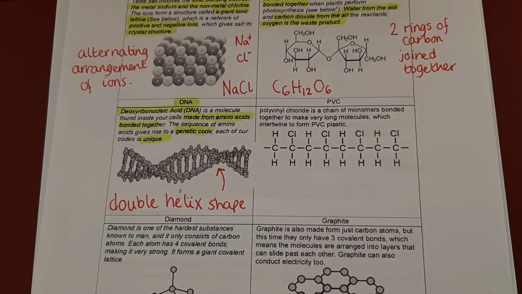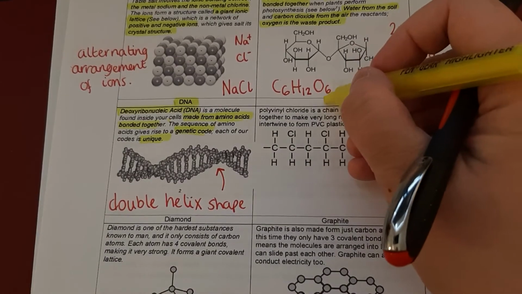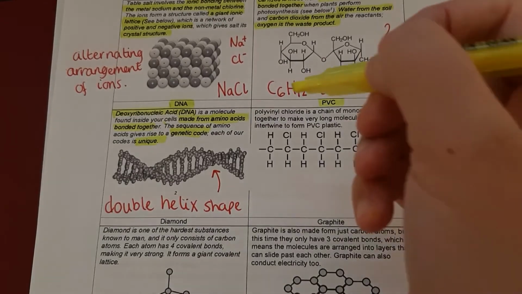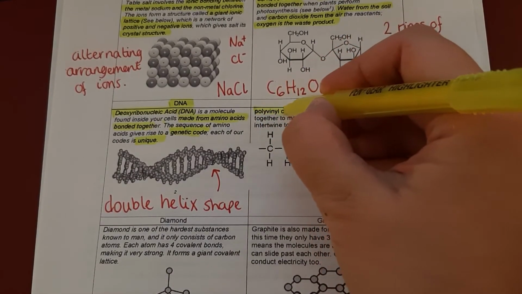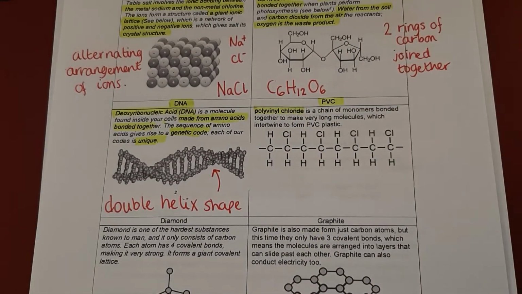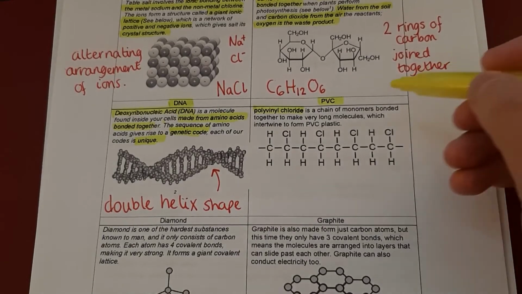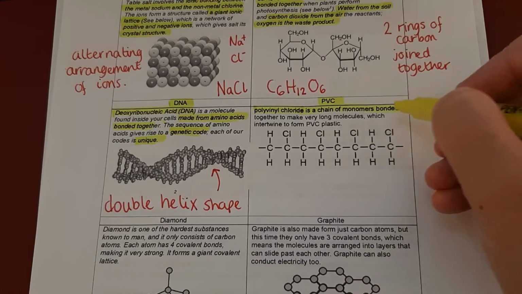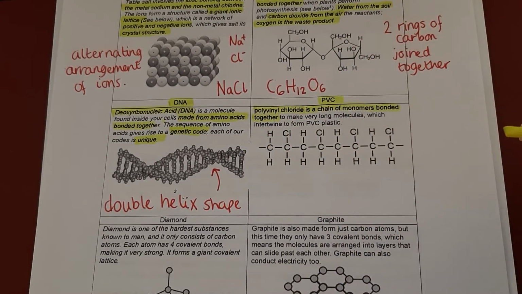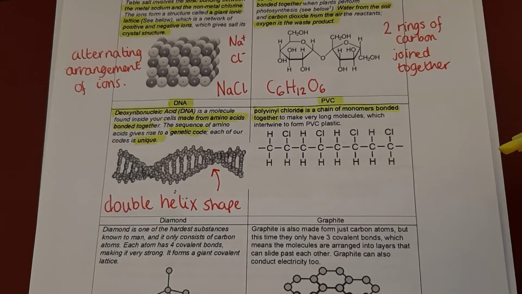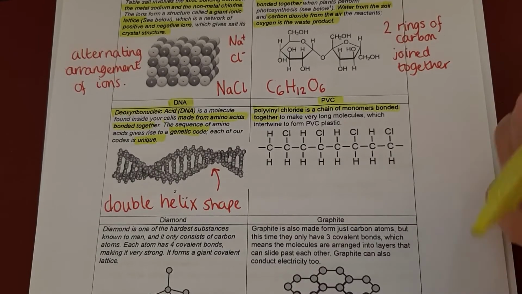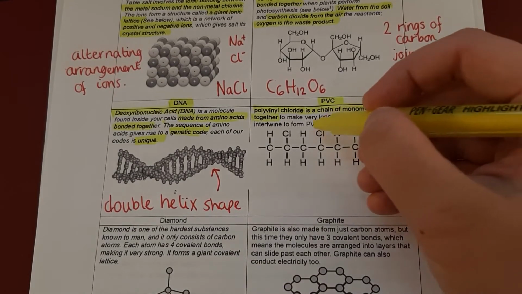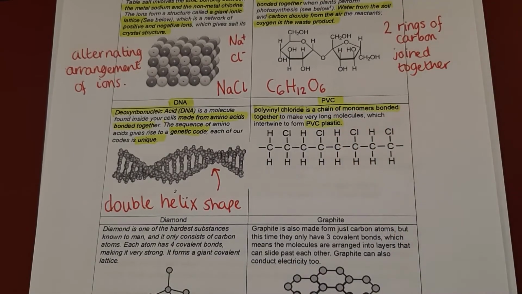So we're going to move on to PVC. PVC is another acronym. So PVC stands for polyvinyl chloride. And it's a chain of monomers which are bonded together. So polyvinyl chloride, PVC, is a chain of monomers bonded together, and that makes one very long molecule. And these long molecules all intertwine, get tangled up, and they turn into PVC plastic.